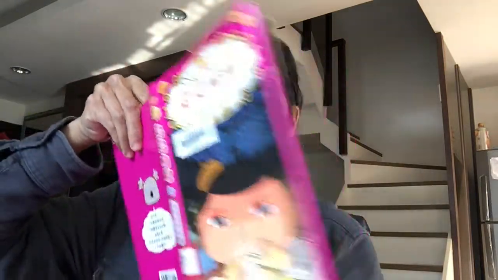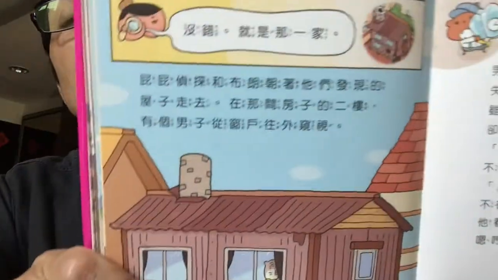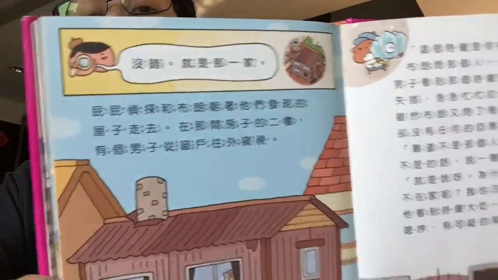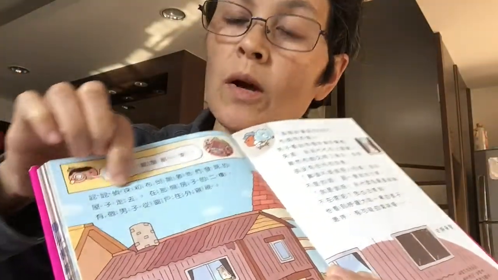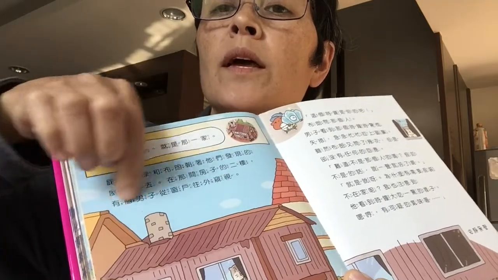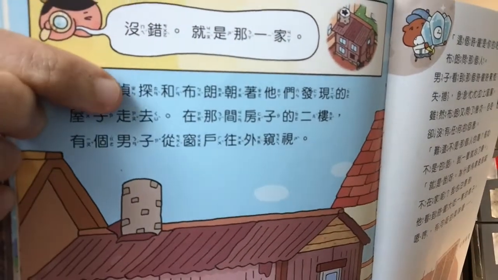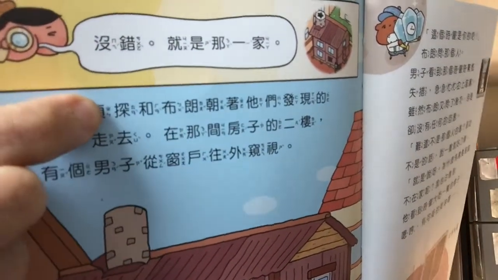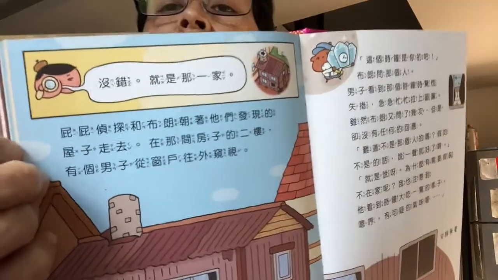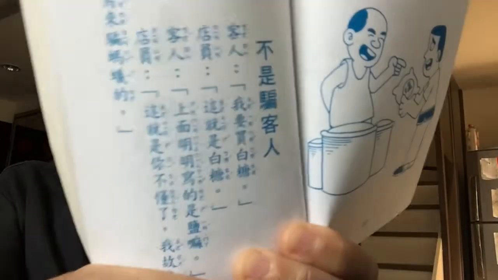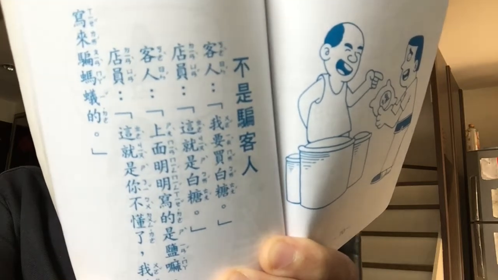Here's a children's book that has 注音符號 in it, and in this case, the kids would read across this way. It's set up more like English is. But if you notice, next to every single character, there's a little phonetic symbol. In case the kid comes across a character they don't recognize, then they can pronounce it, and then they'll know what it means. And here's another example. This is a joke book that has 注音符號 in it.